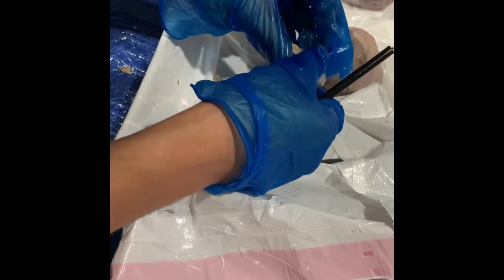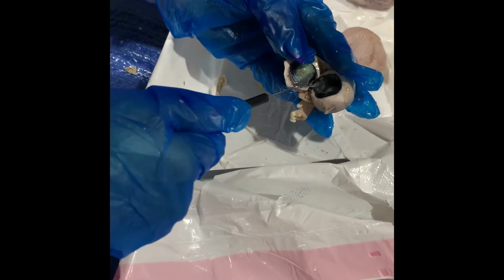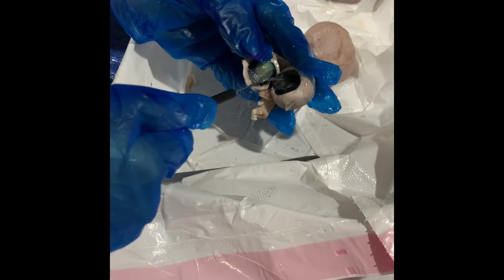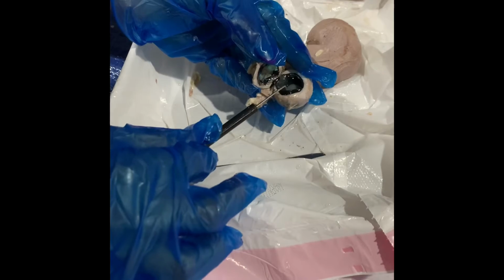And then we have the vitreous humor, which is the fluid in the back, in the posterior chamber of the eye, and the aqueous humor in the front.